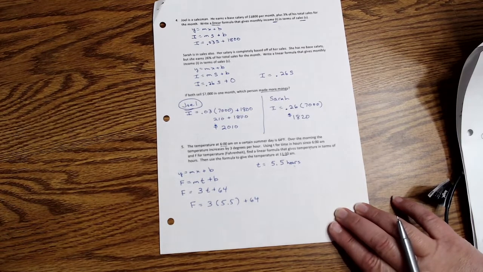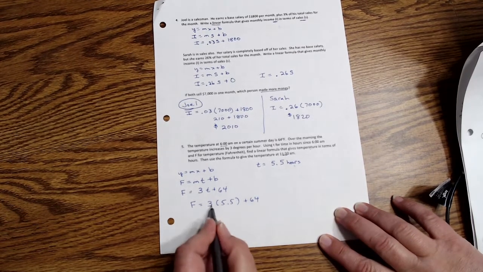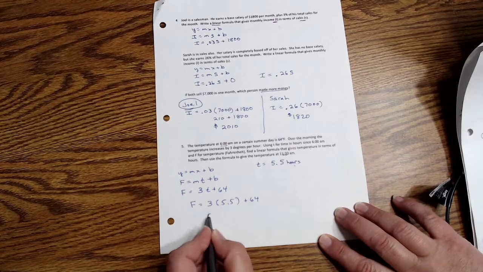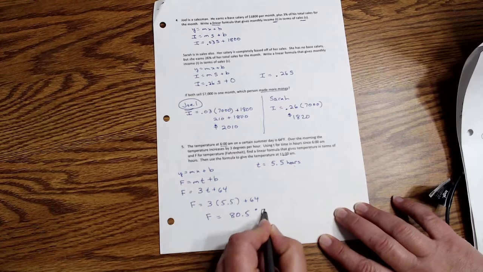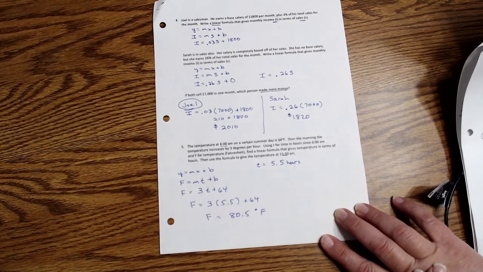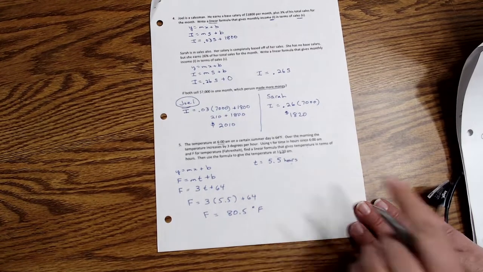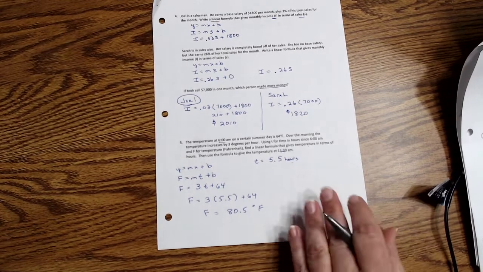Let's see, I think I just have a final value. So just make sure you multiply first and then add. And that takes us to 80.5 degrees Fahrenheit. Okay, and that's the temperature at 11:30. Okay, good.